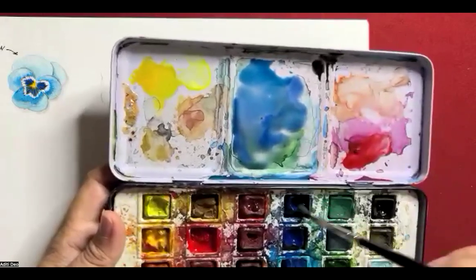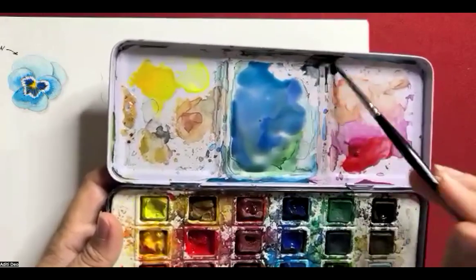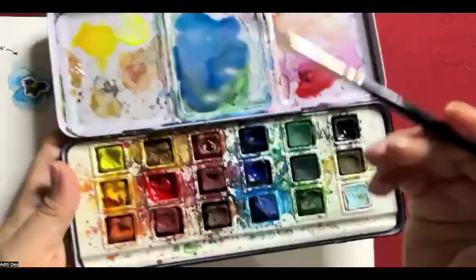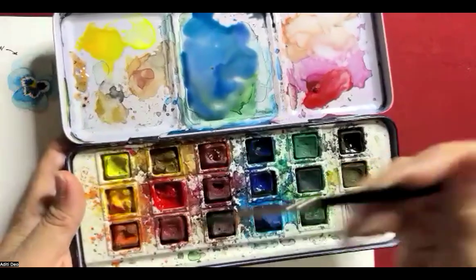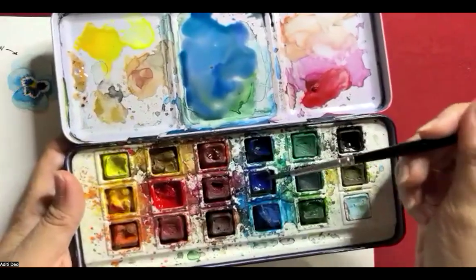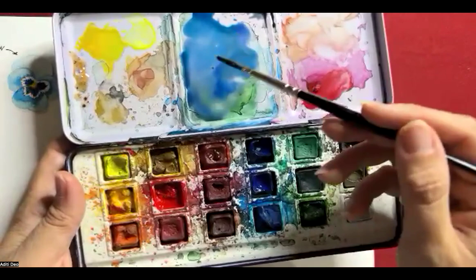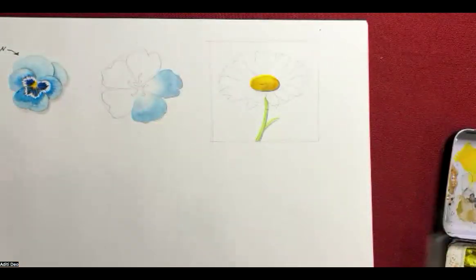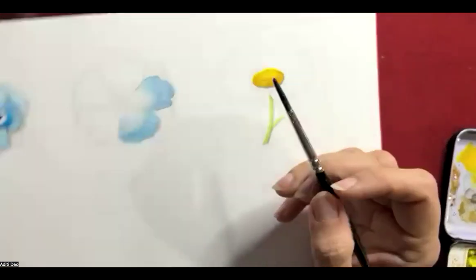So I'm going to start this wash with a deep black and then move into the blues. And as my colors get used up, I will keep going into these cakes, adding more pigment so that I don't run out of the pigment altogether. Okay, I'm beginning now.